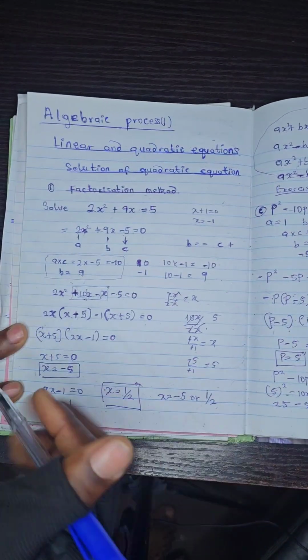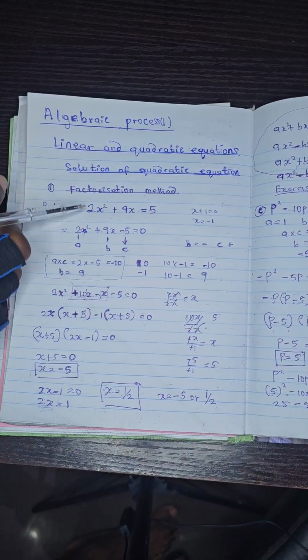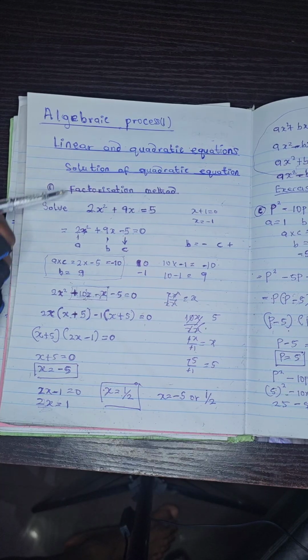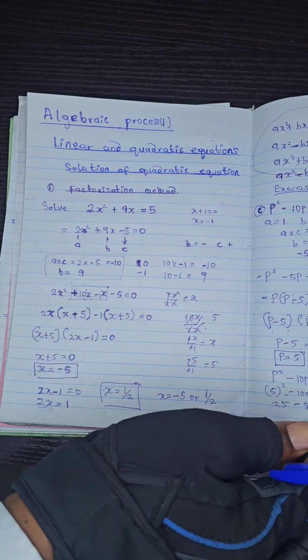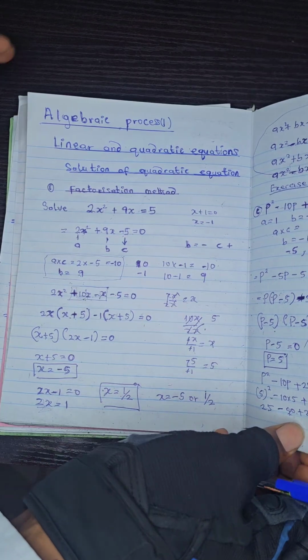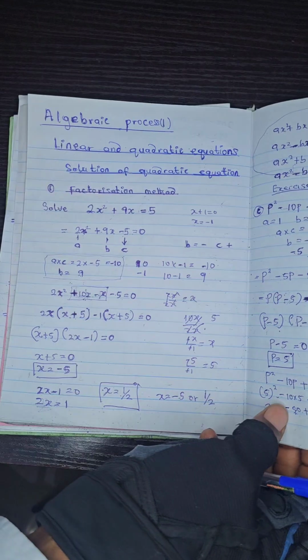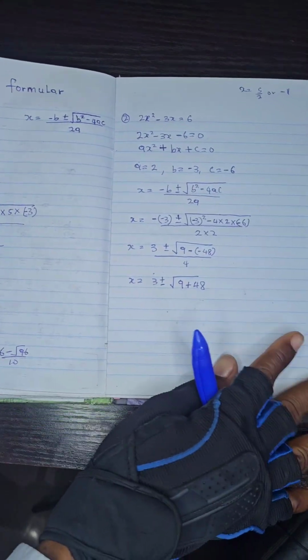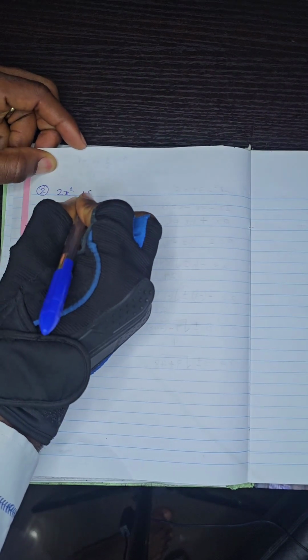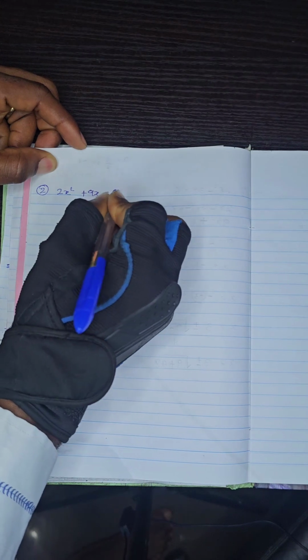The next thing we are going to do is take this question, which we solved using the factorization method, and solve it using the quadratic formula to confirm that we get the same answer. This is 2x squared plus 9x equal to 5. Let me write it out: number 2, 2x squared plus 9x equal to 5.